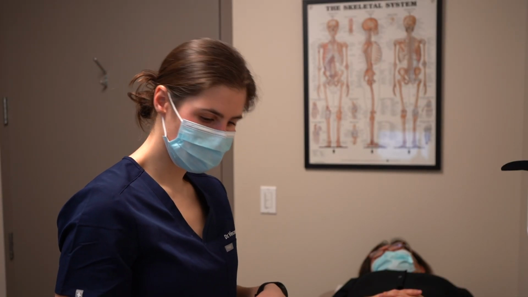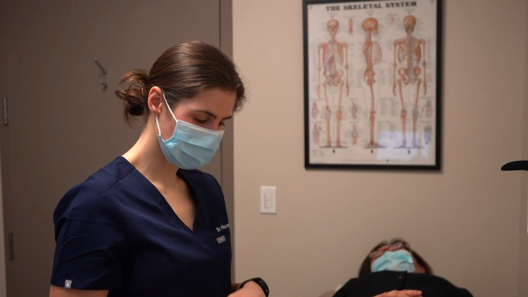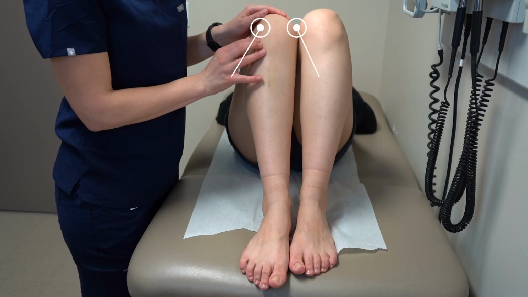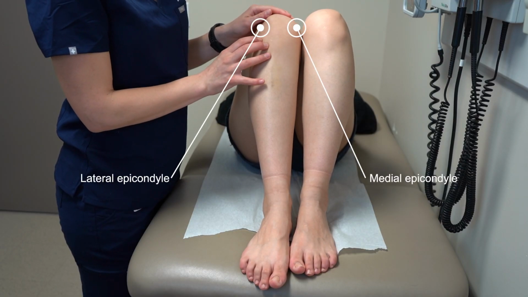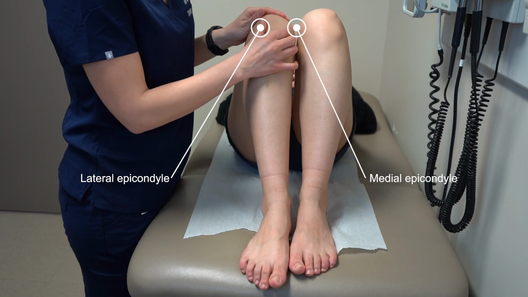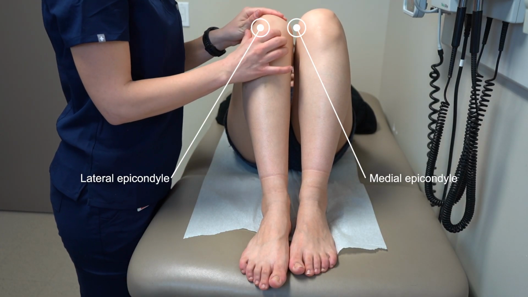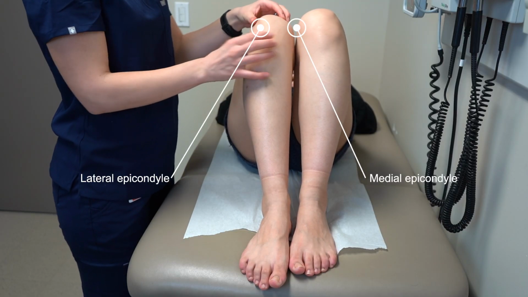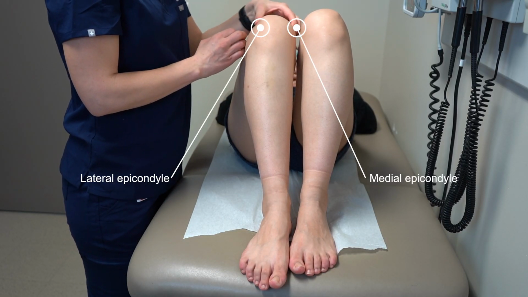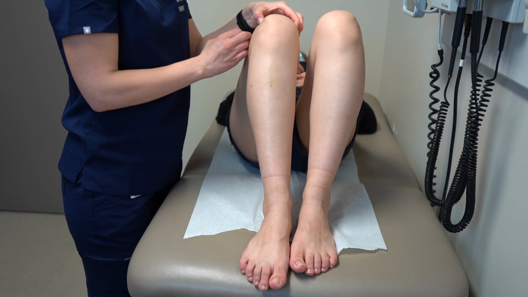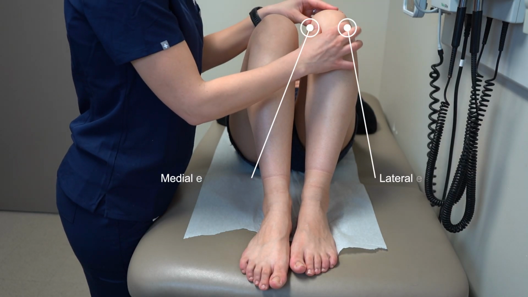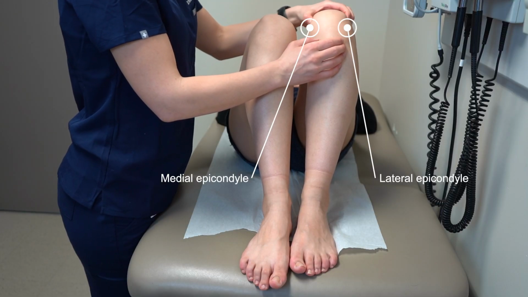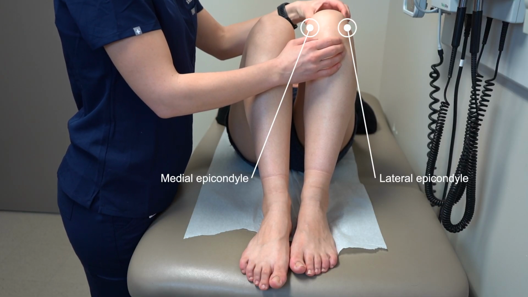Okay, next, Eva, if you want to just bend your knees for me and put your feet flat on the bed. Perfect. This gives me a better view of the epicondyles. So just with my fingers, I'm palpating here to feel for any deformities and making sure to watch my patient to see if she has any pain. Any pain here? No pain. Good. So that's the medial and lateral epicondyle of the tibia and also of the femur. And same on the other side.